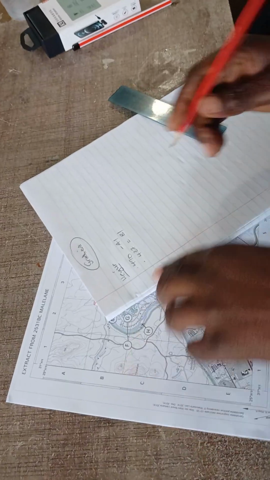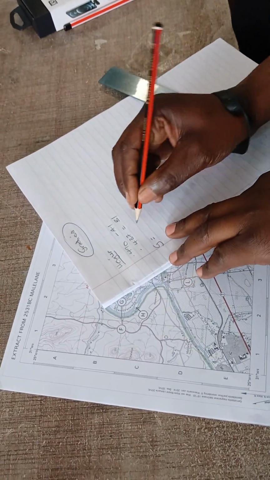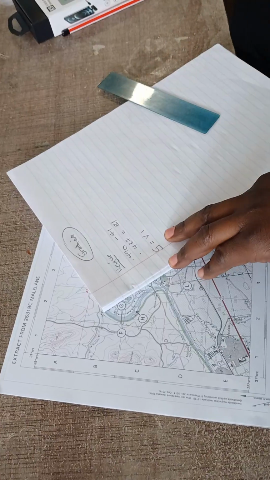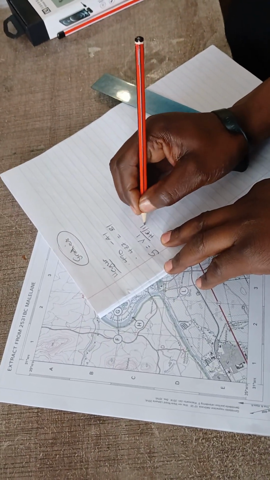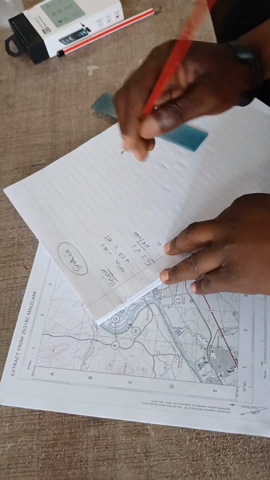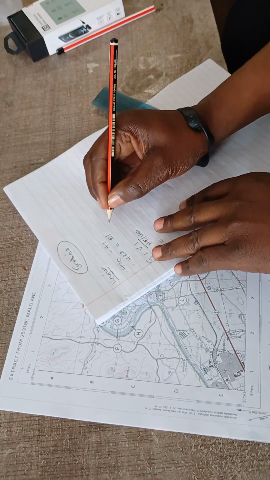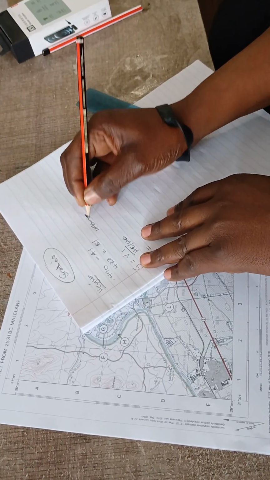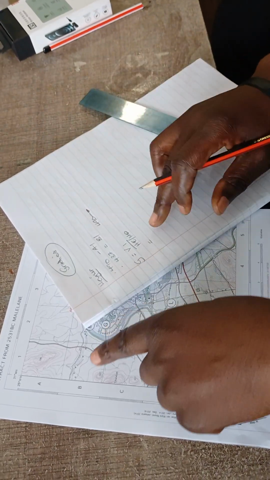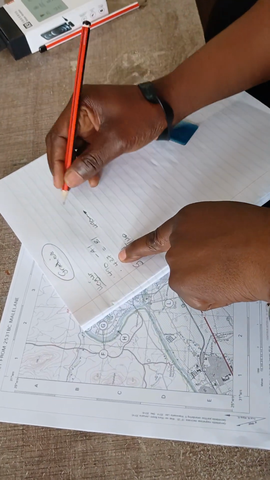So the first thing that you need to take into consideration when you're calculating your gradient is the formula. It is your vertical interval over your horizontal equivalent or horizontal distance. To calculate your vertical interval, you subtract the lowest height, 437, from the highest height.